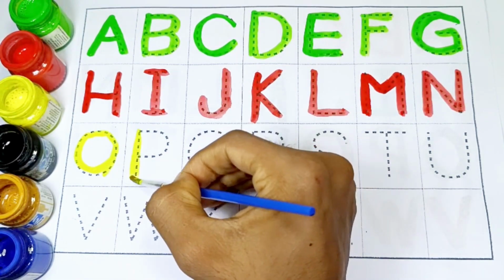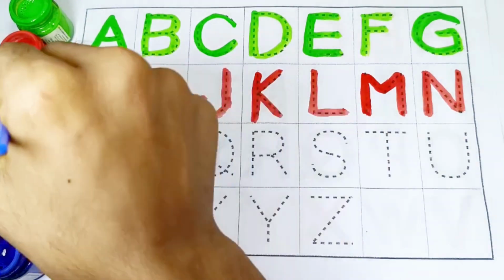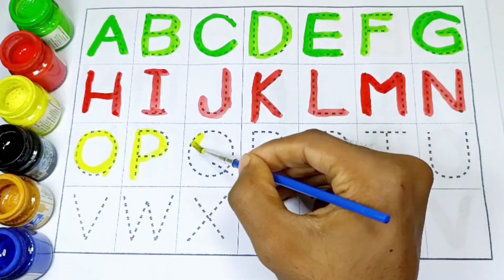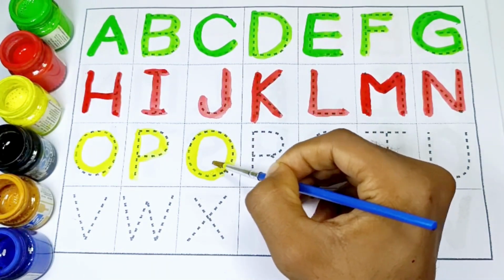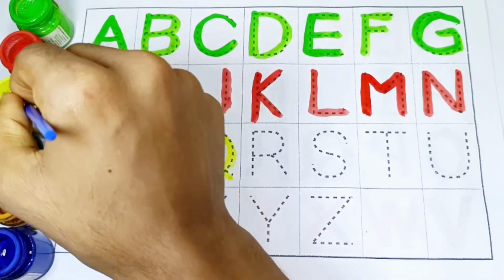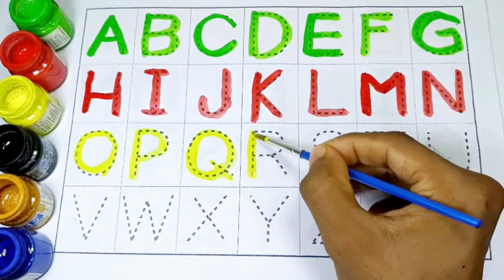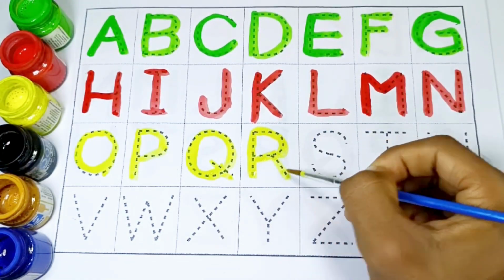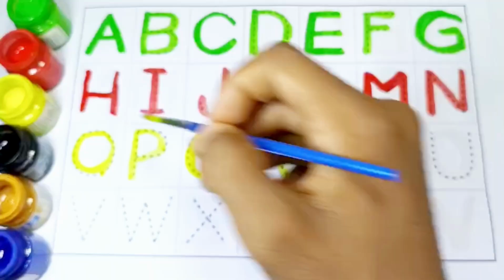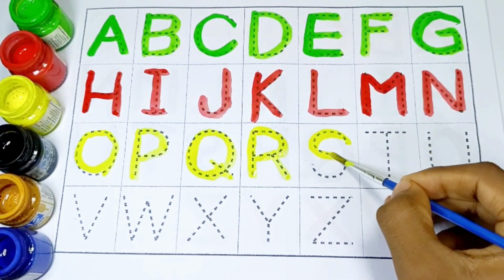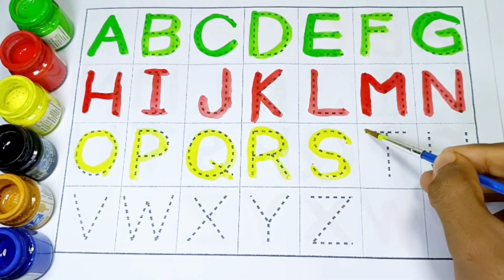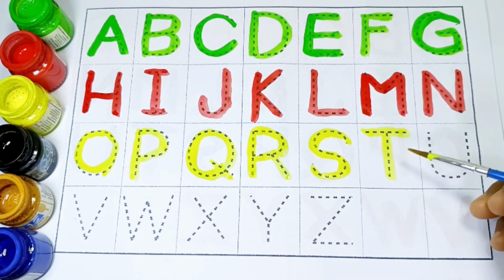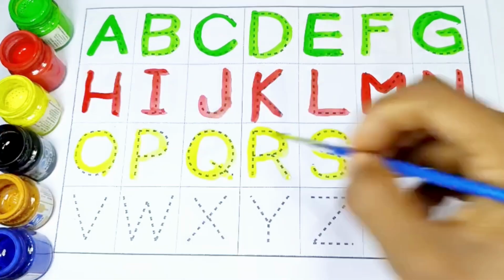It's now you draw O and hue is yellow color. O for octopus. P for parrot. Q for queen. R for rose. S for sun. T for teacher.